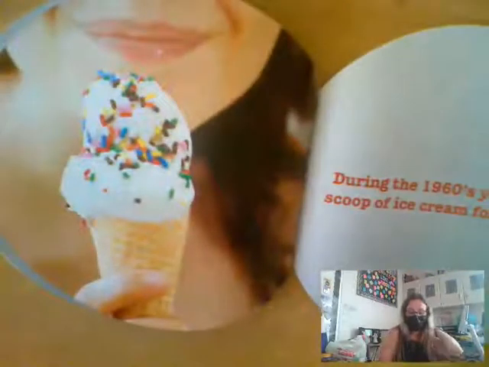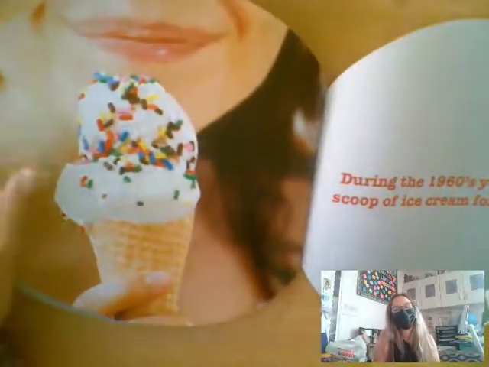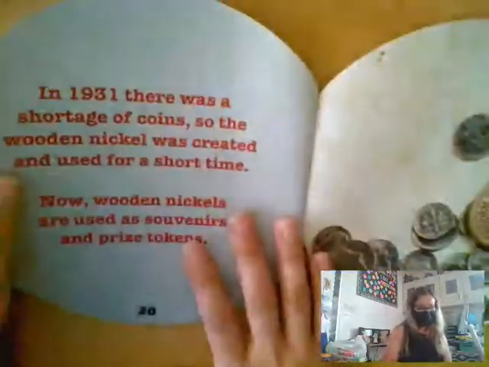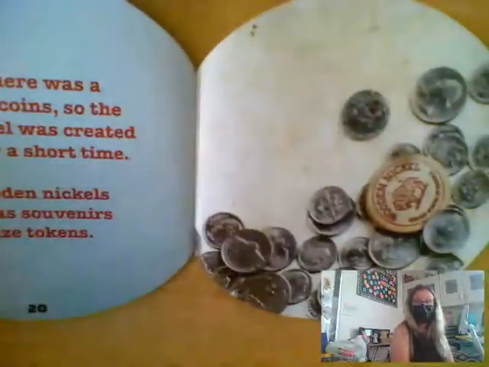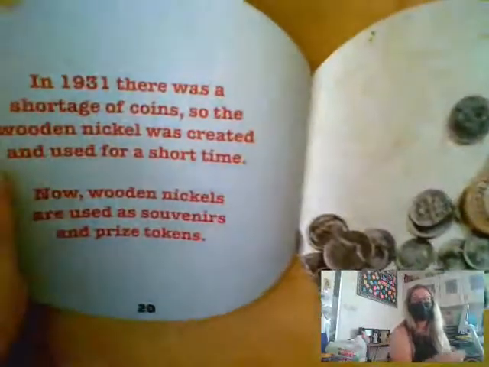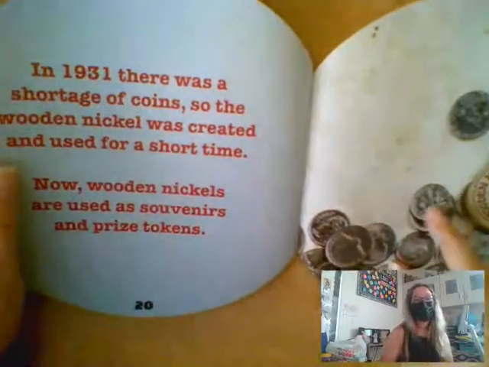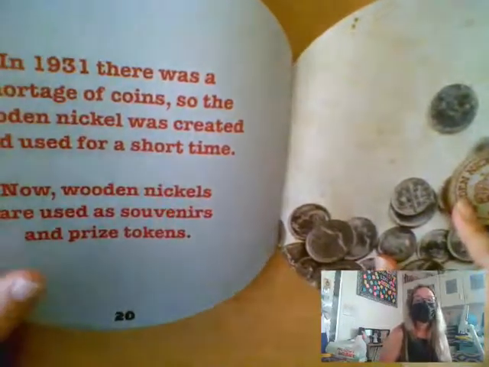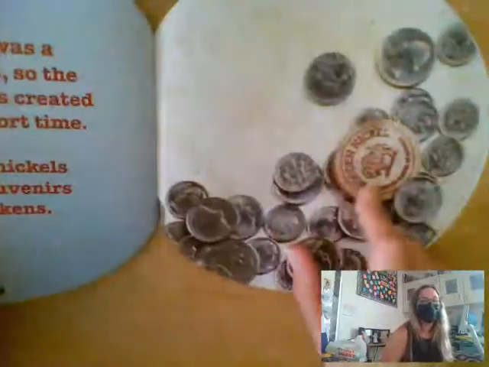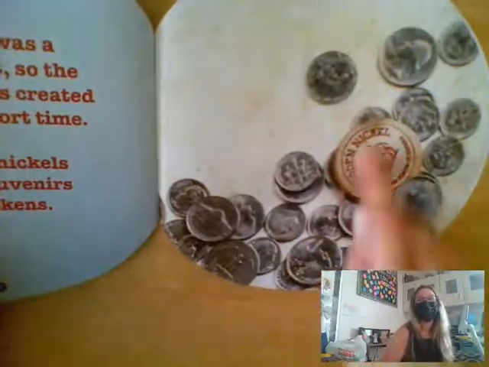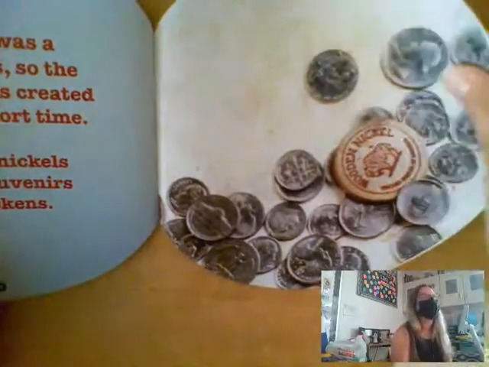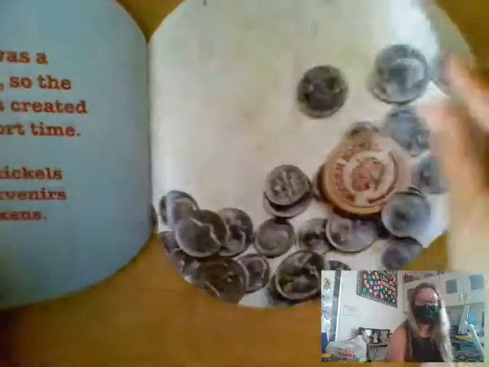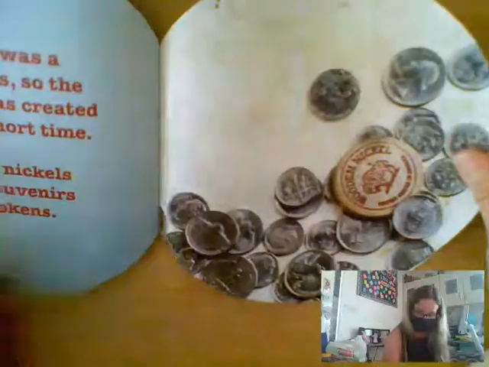During the 1960s, you could buy a scoop of ice cream for just 1 nickel. Now it's like $5 for an ice cream cone. In 1931, there was a shortage of coins. This is kind of a cool fact. So the wooden nickel was created and used for a short time. Now wooden nickels are used as souvenirs and prizes, but they actually had wooden nickels. There was money made of wood. I used to have one. Did you? Yeah, coin collectors like to get their hands on those.